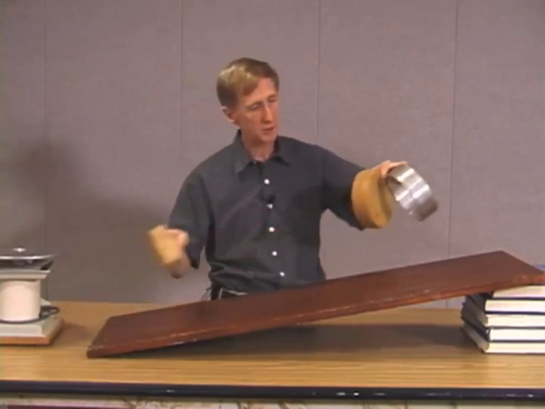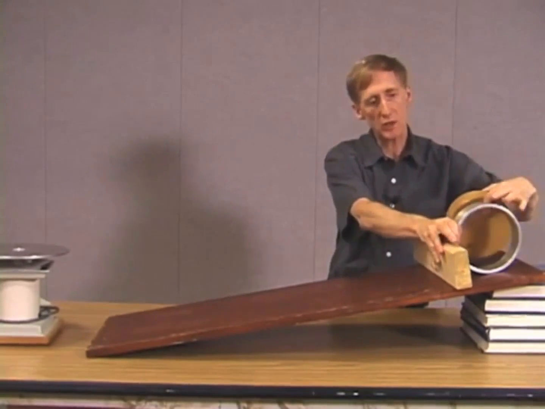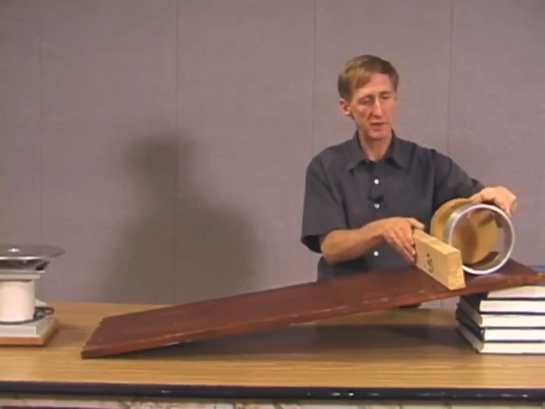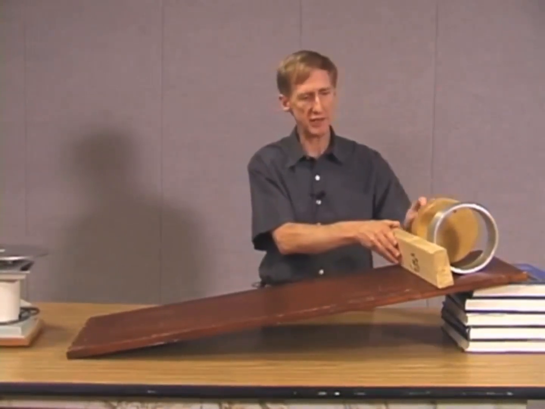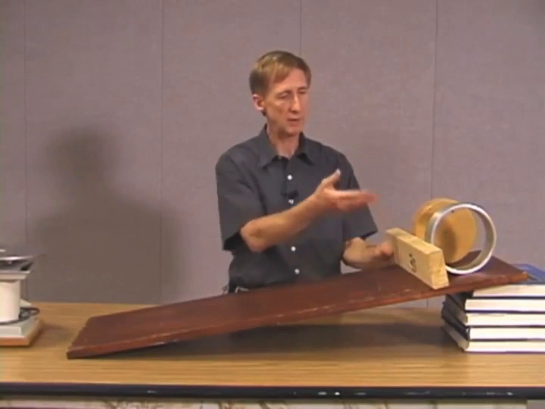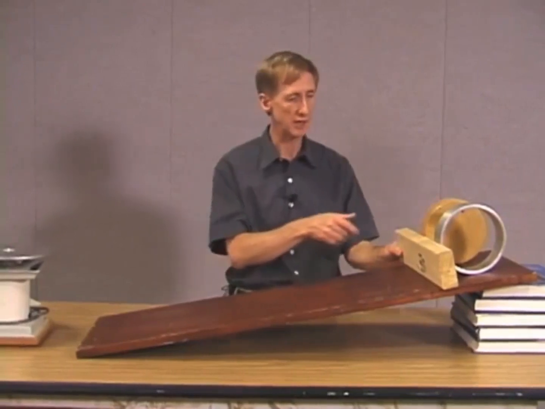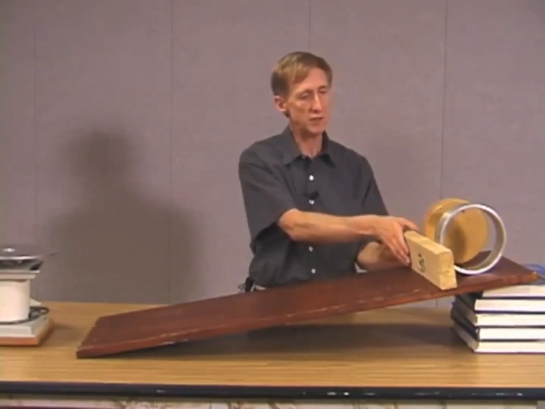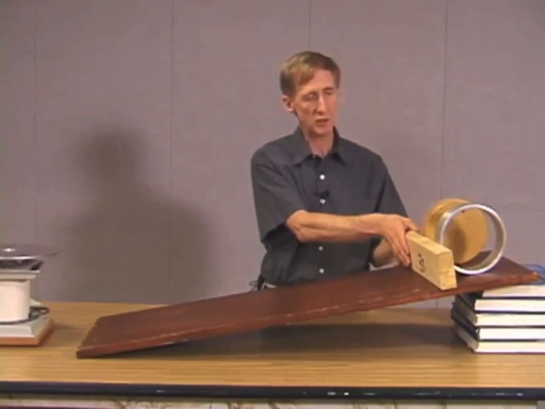What we're going to have them do is race down this incline. And the one with the greater rotational inertia will lose the race because it will have a greater resistance to a change in its state of rotational motion. Now, right now, the state of rotational motion of both objects is 0. They're not rotating. Once I remove the piece of wood, one of them is going to rotate more quickly. Let's see which one that is.